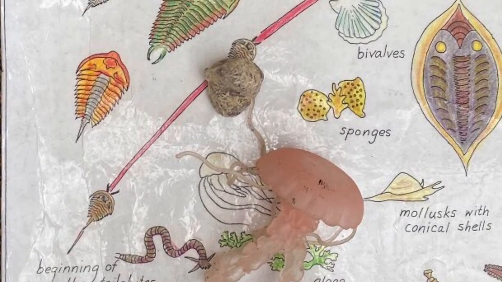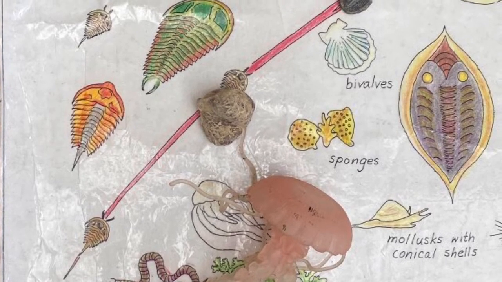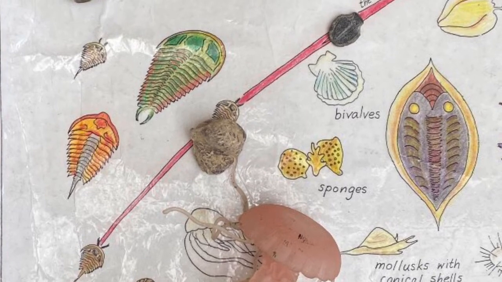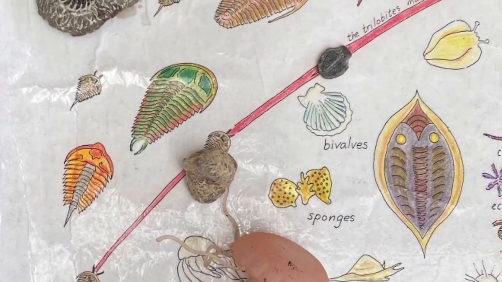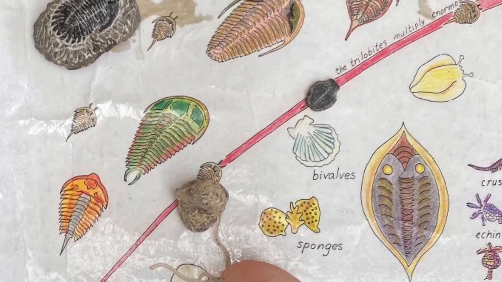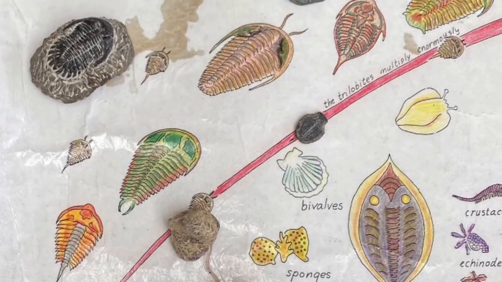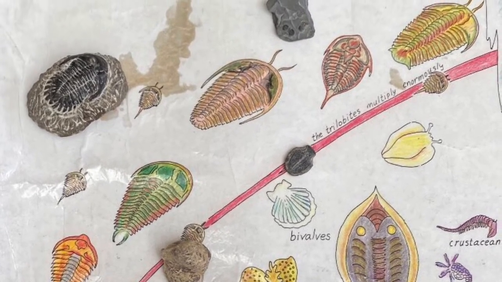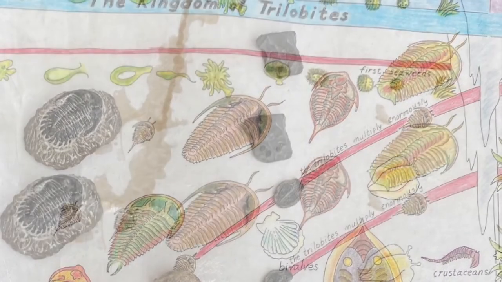If we look at our timeline, the red line that goes up through this timeline is kind of like the lifeline of the trilobites. As you can see, the trilobites proliferated the entire oceans. They lasted on Earth for about 350 million years before they went extinct. They grew to be enormous size. By the end of the Cambrian period, their lifeline had peaked.